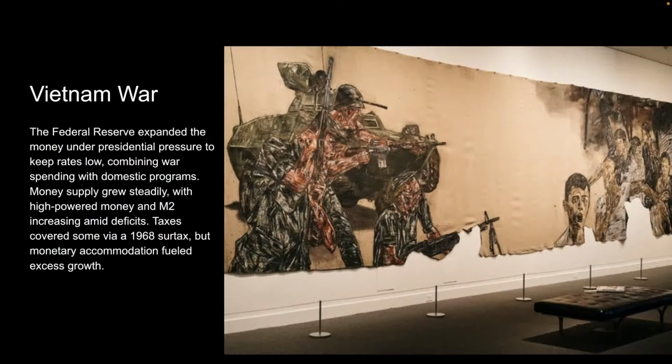Okay, well, now we're at the Vietnam War. I'm not sure what we missed. But the Federal Reserve again expanded the money under presidential pressure to keep rates low. Combining war spending with domestic programs, money supply grew steadily with high-powered money and M2 increasing amid deficits. Taxes covered some via a 1968 surtax, but monetary accommodation fueled excess growth.